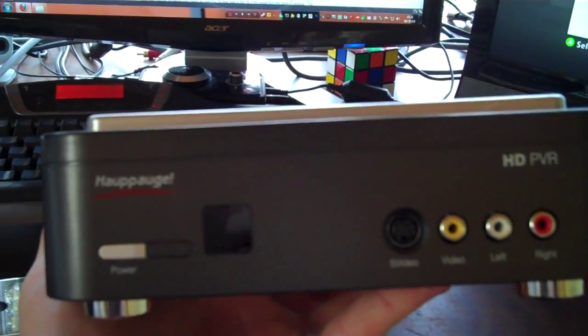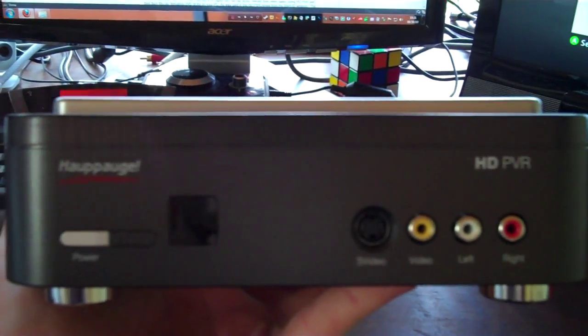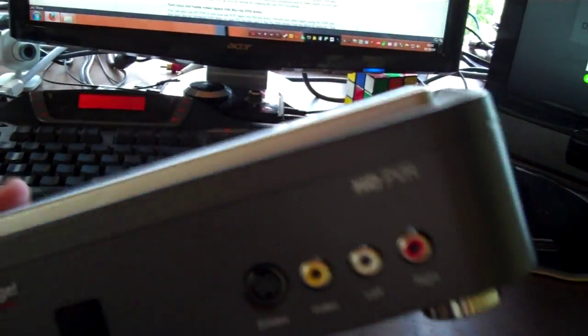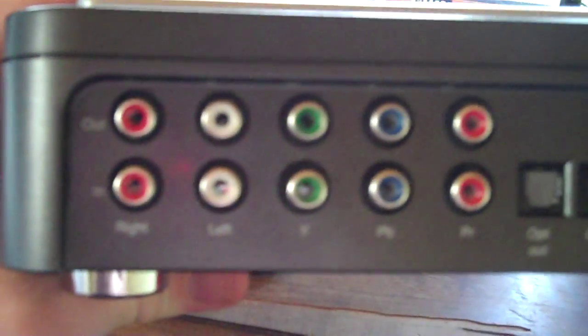Okay, this is the HD PVR. It's made by the company Hauppauge. I'm not sure how you pronounce it, so just say it however you want. This is a capture card, a device that is used to record a video and audio signal from a TV, a satellite box or a video game system. This one specifically can be used to record in high definition.